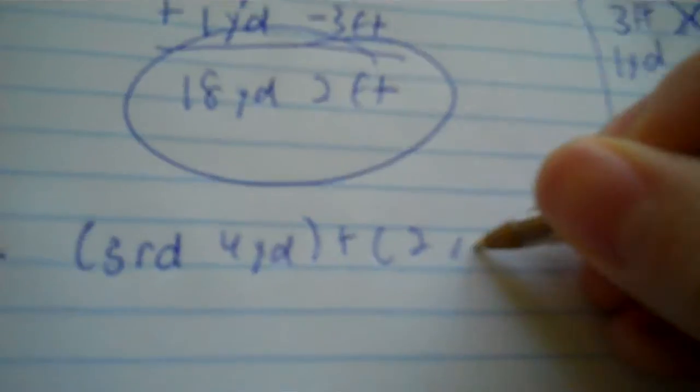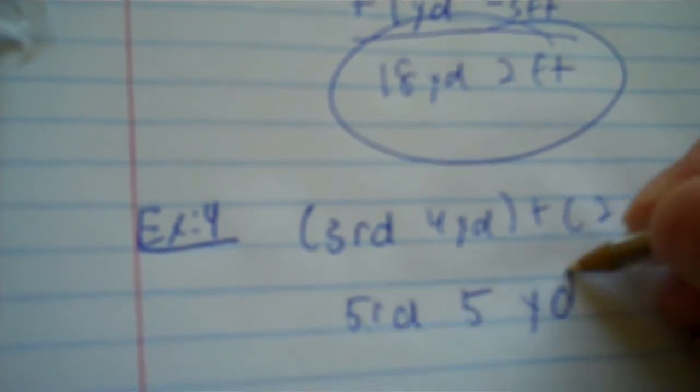They had some problems with this last semester. 3 rods, 4 yards, plus 2 rods, 1 yard. The first part's like babyish. 3 plus 2 is 5 rods. 4 plus 1 is 5 yards. Okay. So look up your rods yards conversion rate.